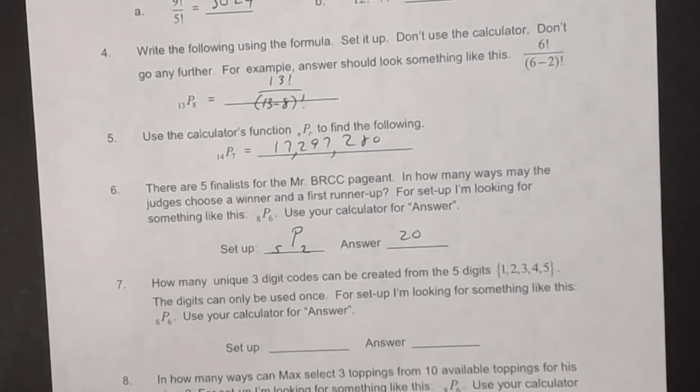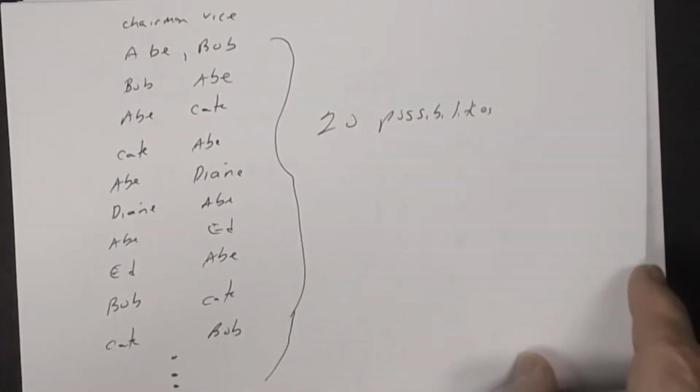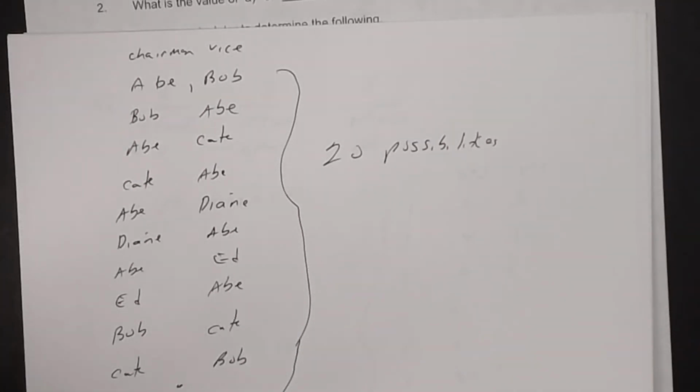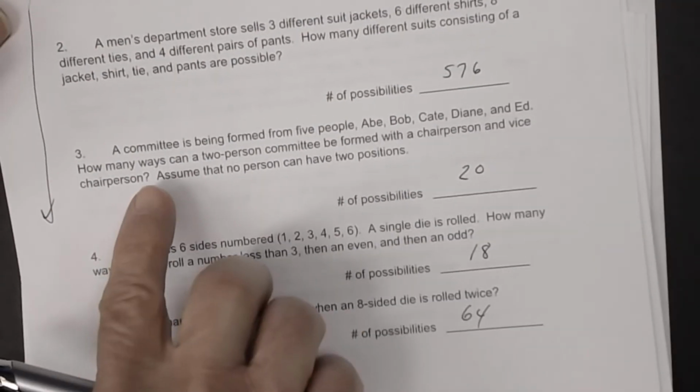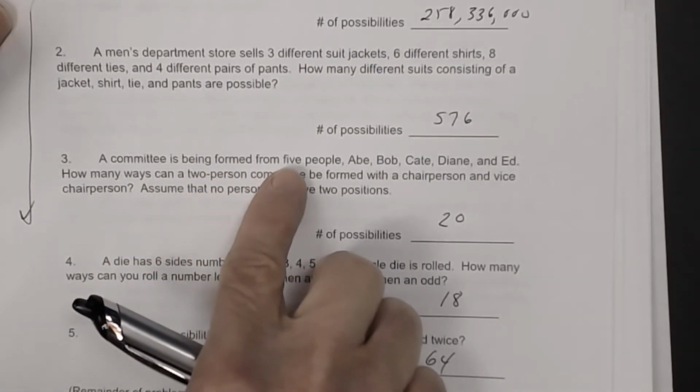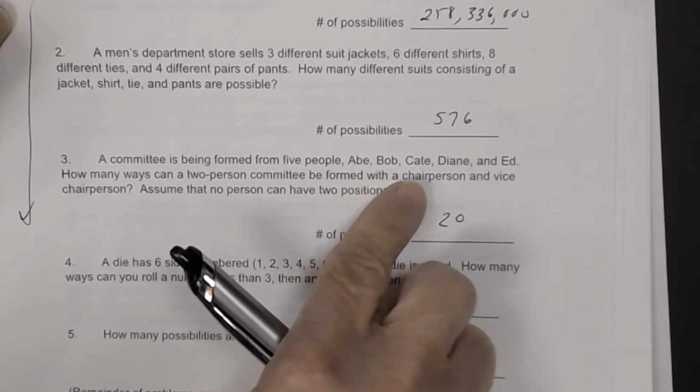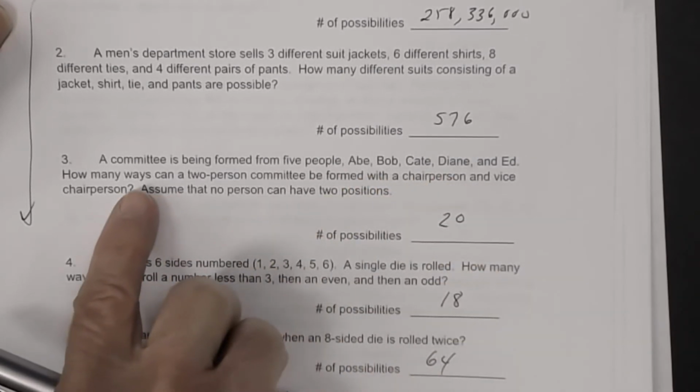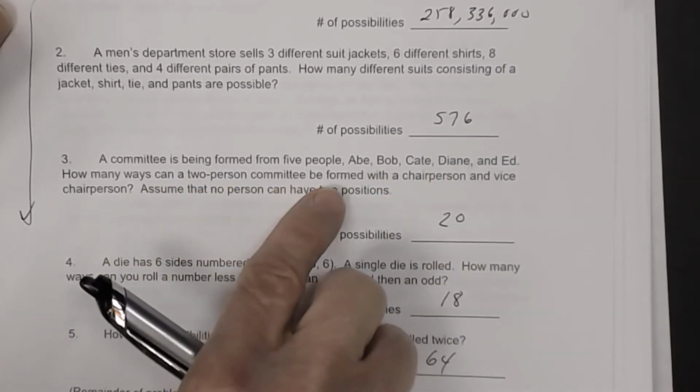If you think about it, that kind of looks like a problem we had in a previous worksheet, I think number 3. Remember number 3, a committee is being formed from 5 people: A, Bob, Kate, Diane, and Ed. How many ways can a 2-person committee be formed? So the same idea.